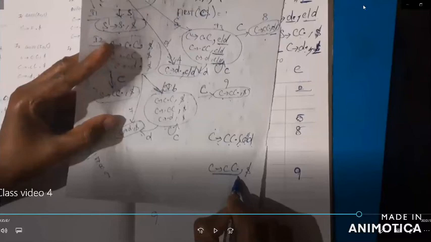Okay, this is for parsing table construction. This will indicate the CLR parsing table. Everything is similar for the CLR parsing table, but you only have to check the look-ahead function. What is the difference between SLR and CLR?